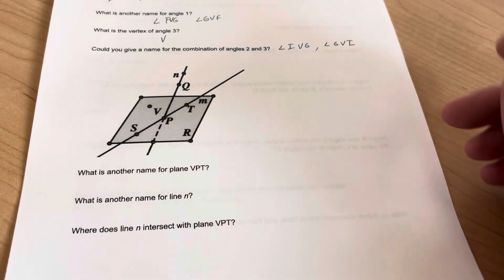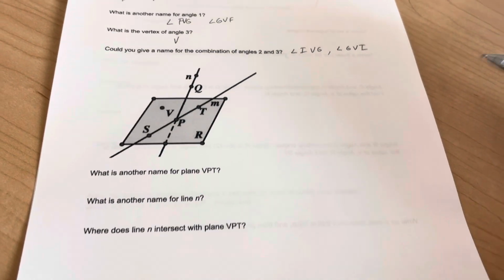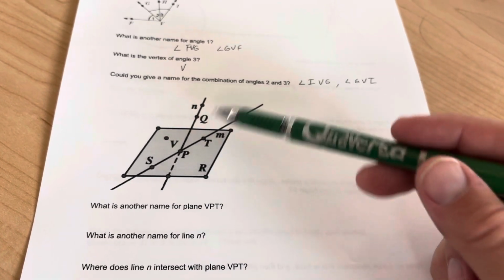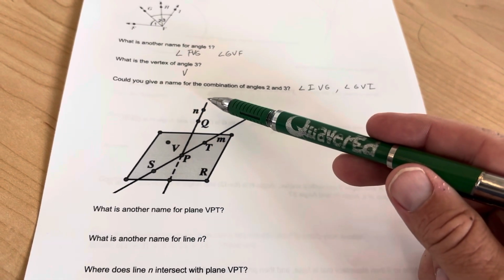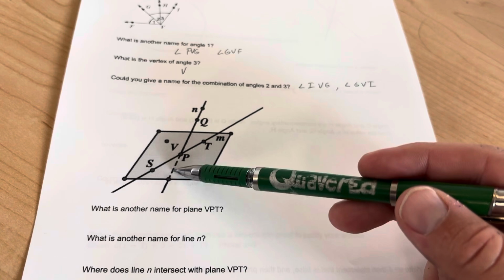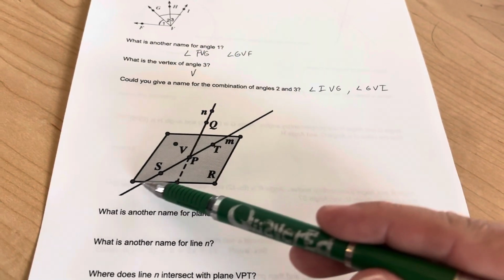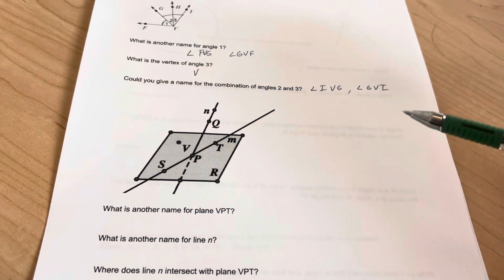On this next part down here, what's another name for plane VPT? So all 3 of these points are on this plane. This line here, line N, appears to go through. We see this dashed part, that means it would be behind. So this one's probably straight up and down, but this other one stays on the plane, goes through it.